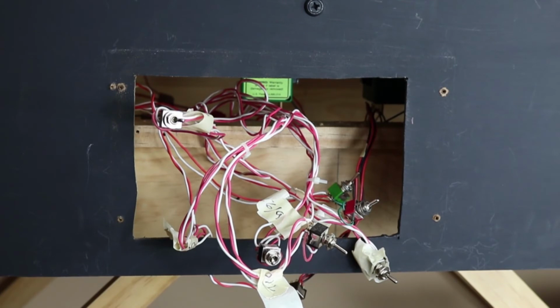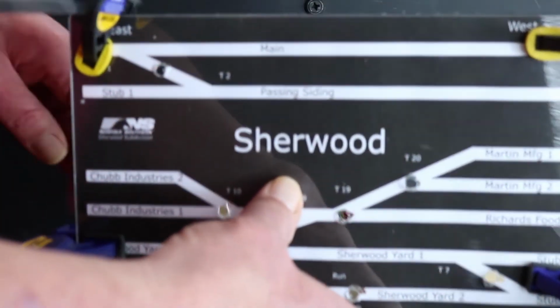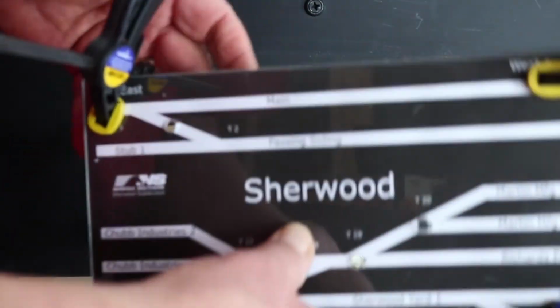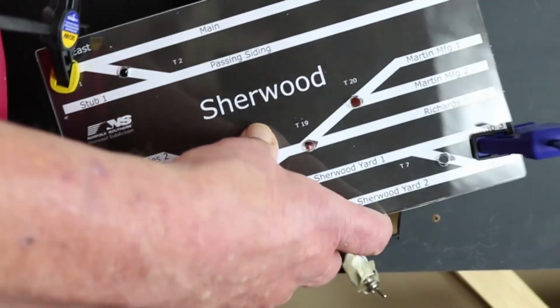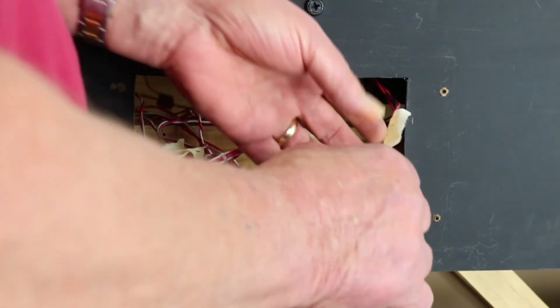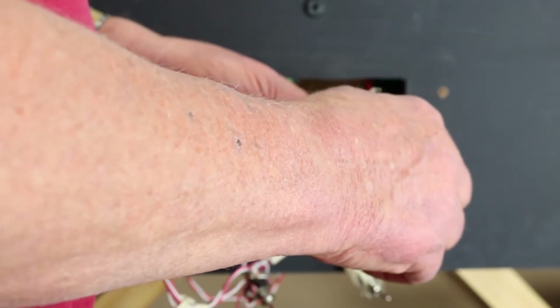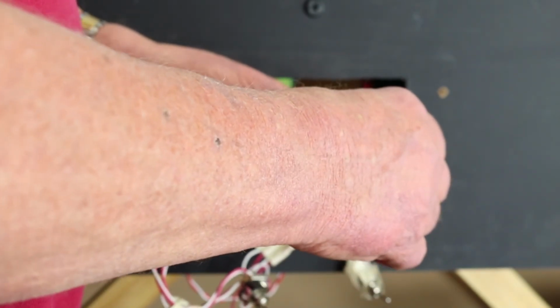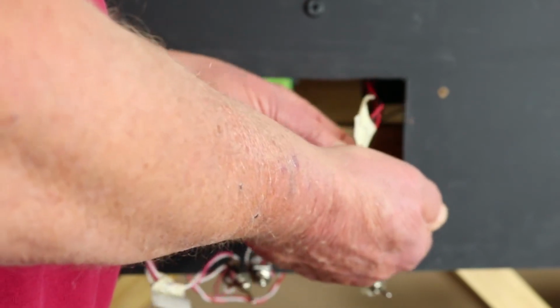So this is a relatively, let me get this thing out of the way. It's a relatively simple process. We have this, and we're going to put the appropriate toggle switches in the correct location. The first thing you need to do is find a toggle switch. This one is for our programming track. Remove the nut from it and hope you don't drop it.